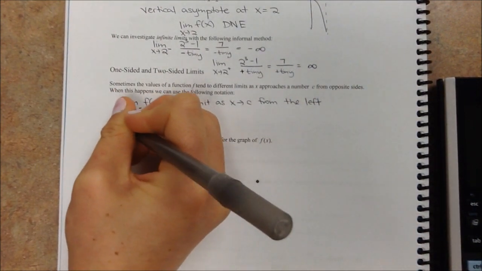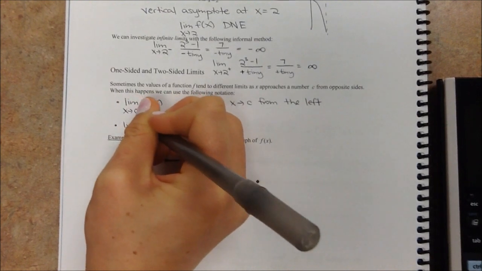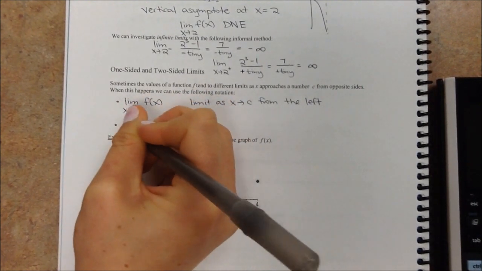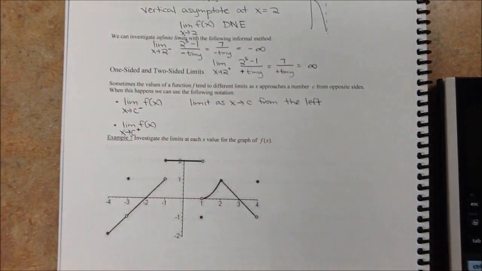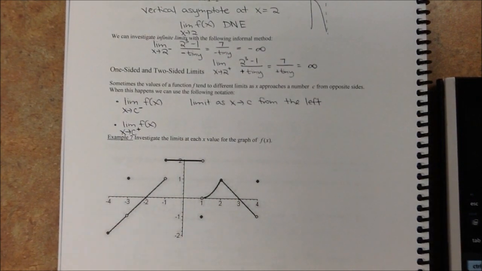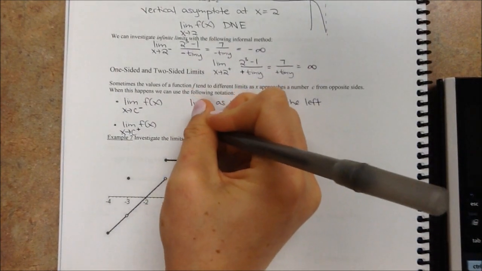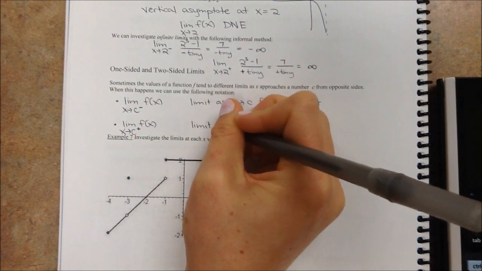And then my second very similar notation, I put a little superscript plus right there, just like I did up above. And this is the limit as x approaches c from the right.